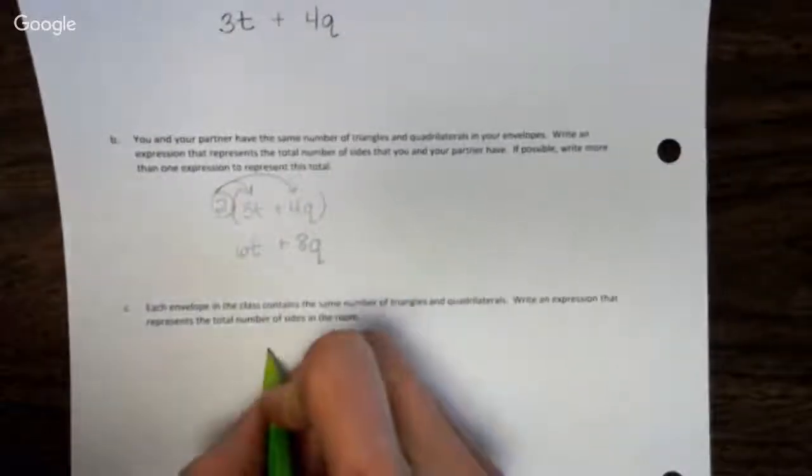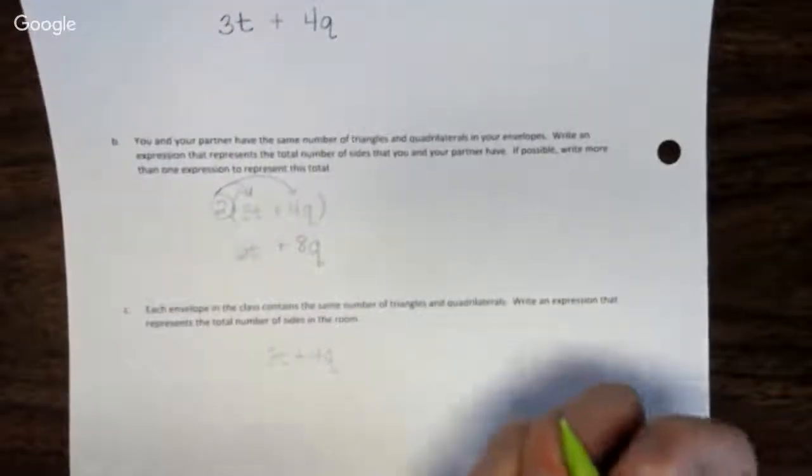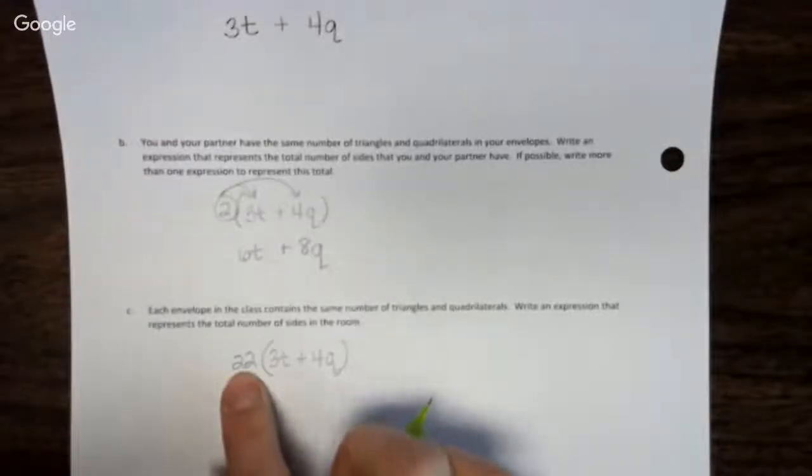All right, part C, what if every envelope in the class contains the same number of triangles and quadrilaterals? How many would that be? Well, if the envelope is 3T plus 4Q, and there are 22 kids in the class, then we would multiply this by 22. If there were 24 kids in the class, you would multiply it by 24. Take a second and count how many people are in this class right now and put that number in front of the parentheses. All right. That's kind of like what we did yesterday.